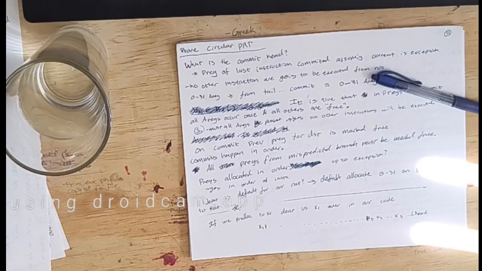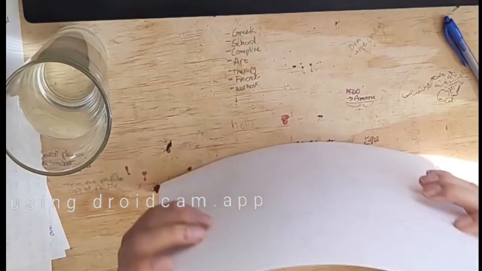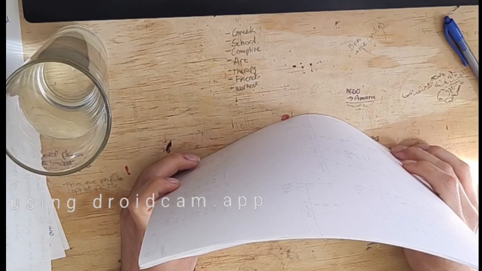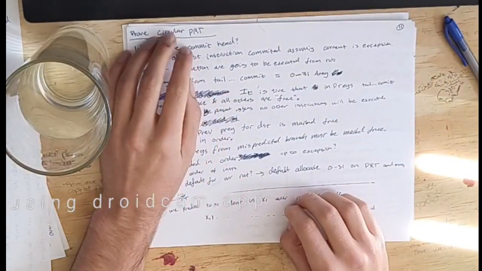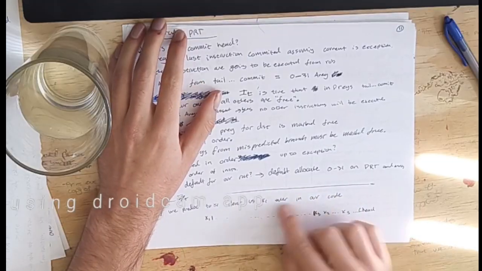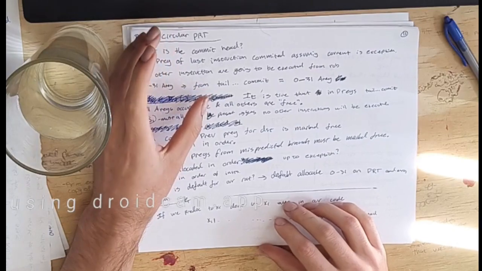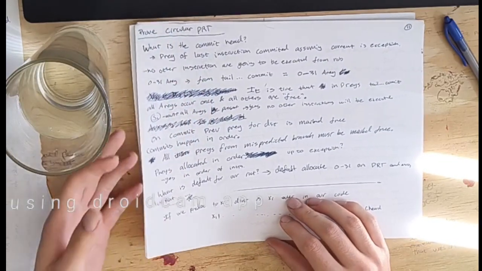Okay, this isn't gonna work at all. Which means we're gonna have to do something more complicated. It's gonna take up more space, right? However, this problem would exist even if I went back to the ARF design, because of having our circular PRT.